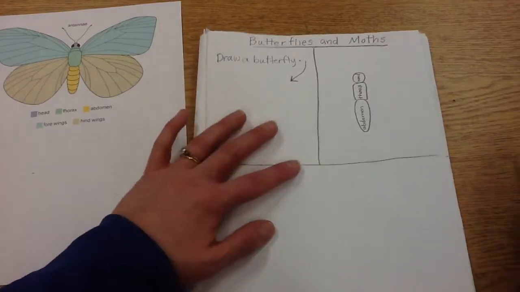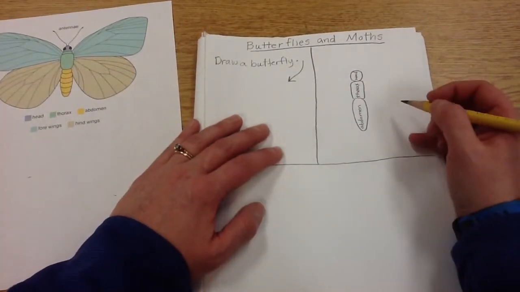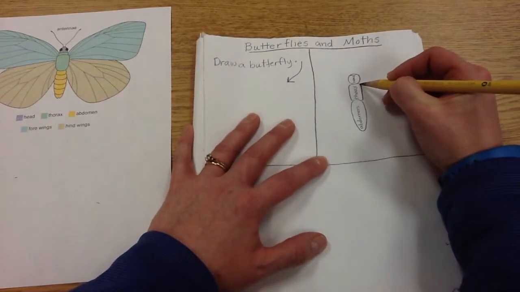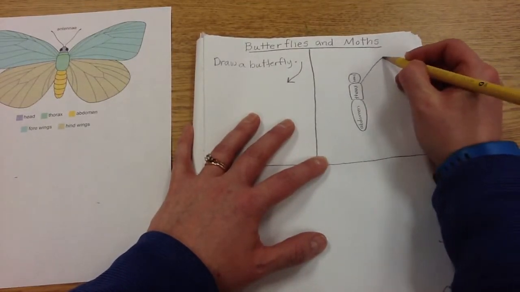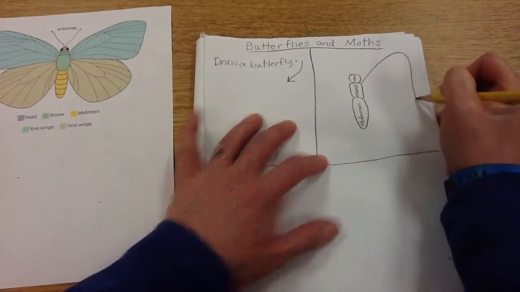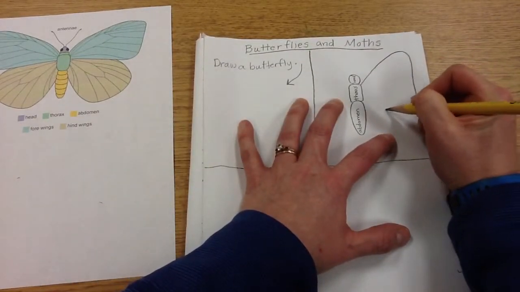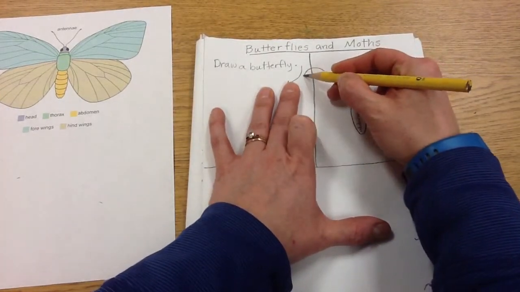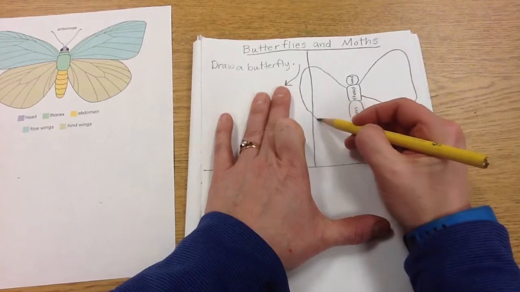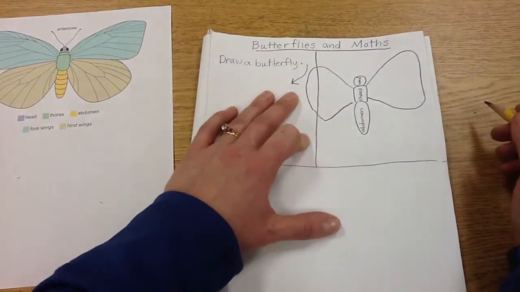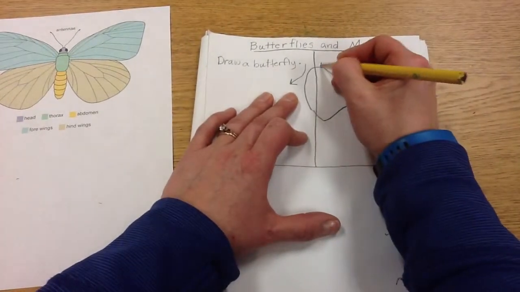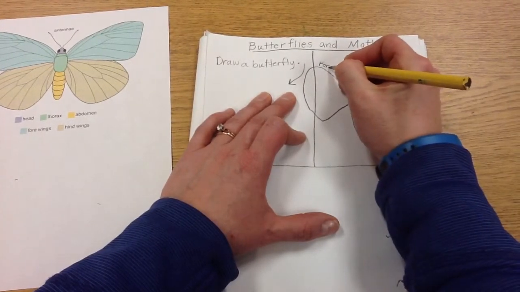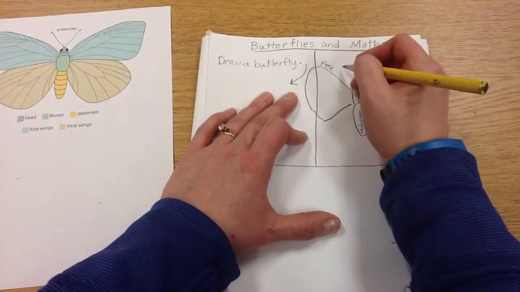The next part are the wings. Butterflies and moths actually have 2 sets of wings. They have the 4 wings that come out from their thorax. There's one. Whoops, accidentally crossed the line, that's okay. Trying to make it symmetrical, the same on both sides. So these are called the forewings, F-O-R-E, kind of like foreground in a landscape.